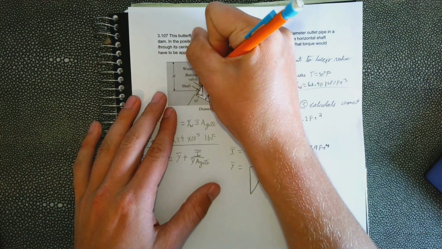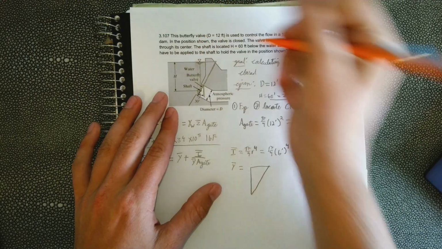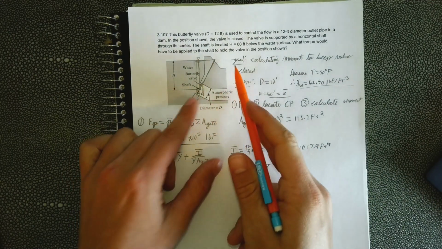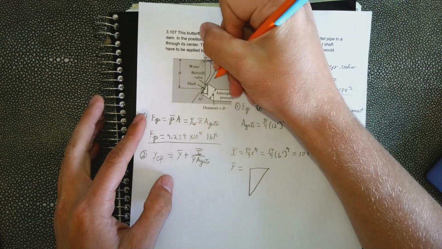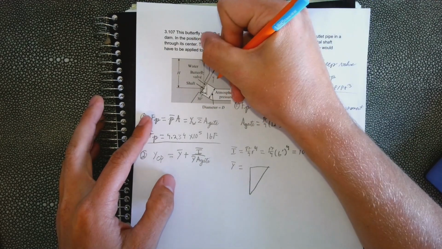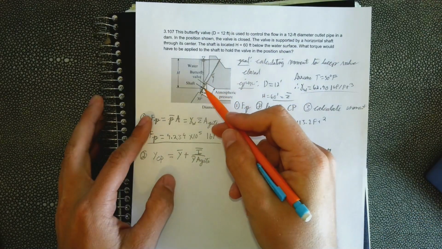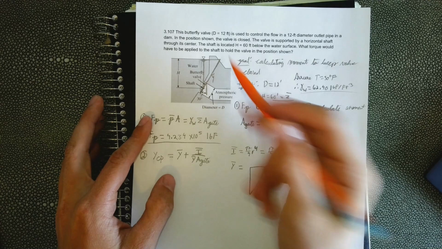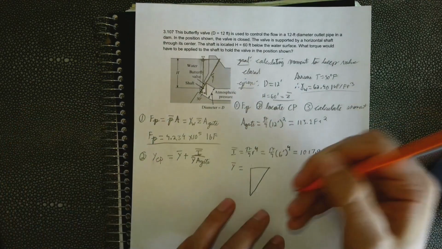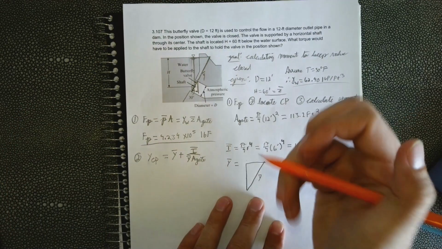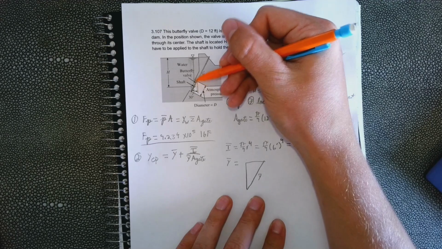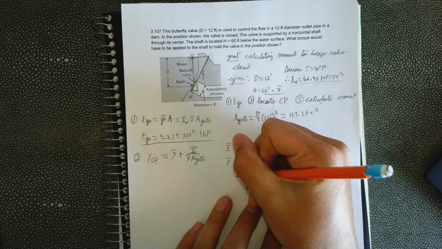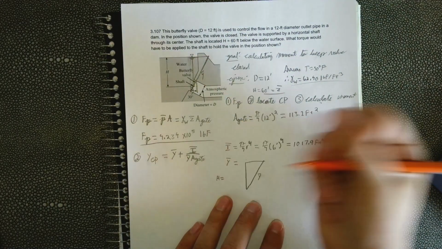Okay. So I'm drawing this triangle, and this is, right, this whole length from the centroid to the surface of water. That's our slant distance. This is our h value, which equals 60 feet, yeah.